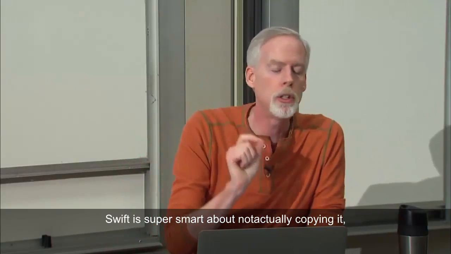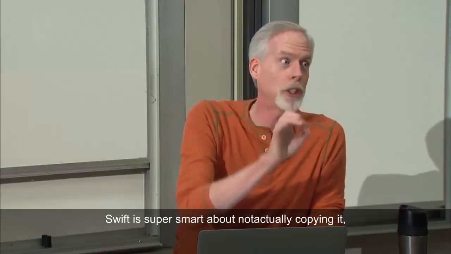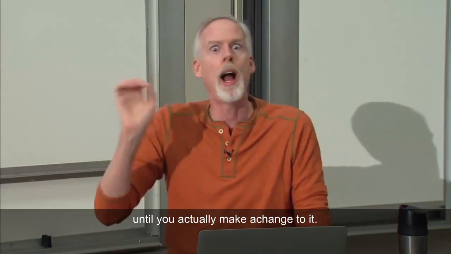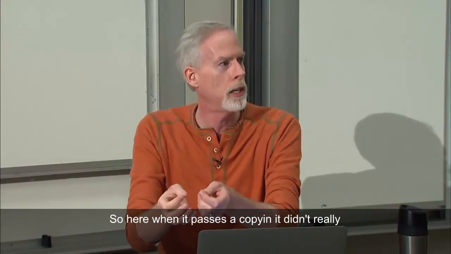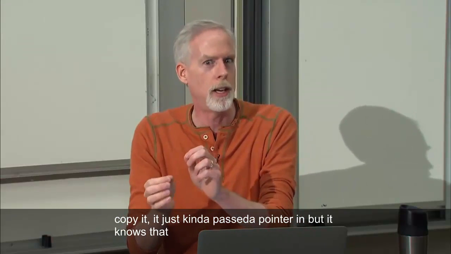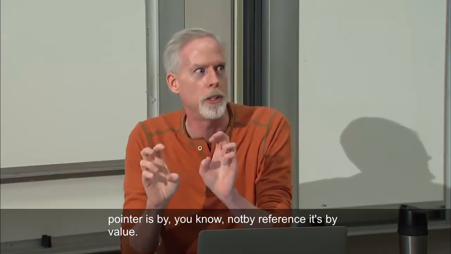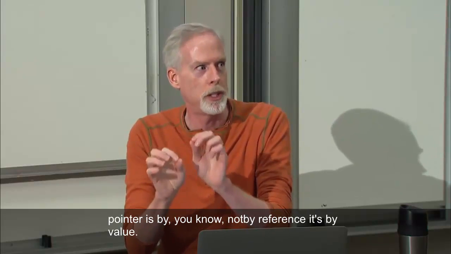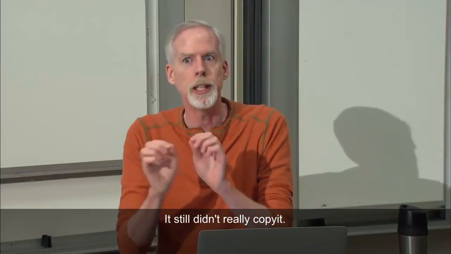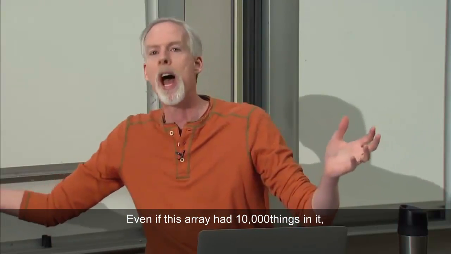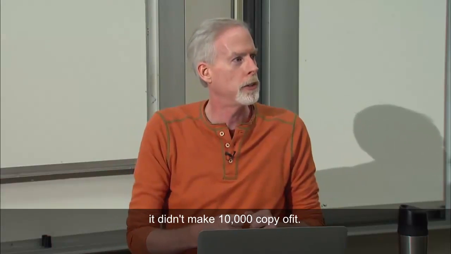Swift is super smart about not actually copying it until you actually make a change to it. So here, when it passes a copy in, it didn't really copy it. It just kind of passed a pointer in, but it knows that pointer is not by reference, it's by value. And then when I copied it again here, it still didn't really copy it. Even if this array had 10,000 things in it, it didn't make 10,000 copies of it.